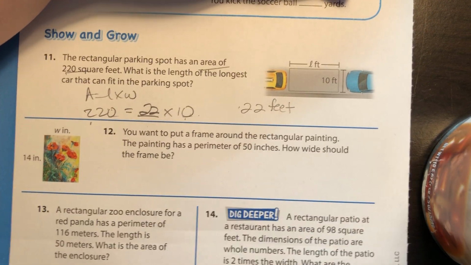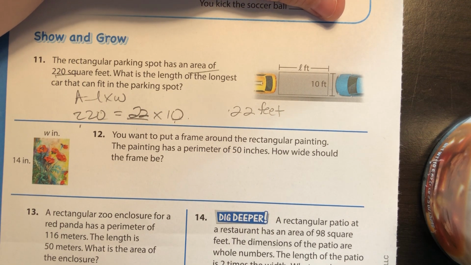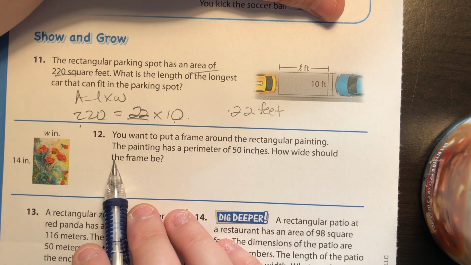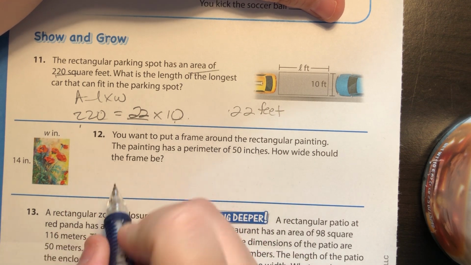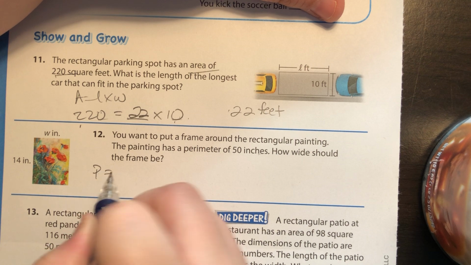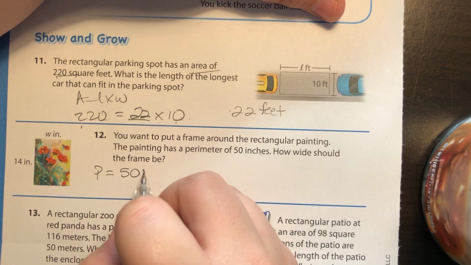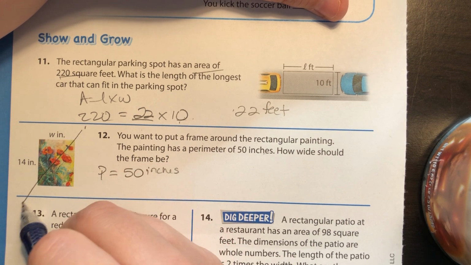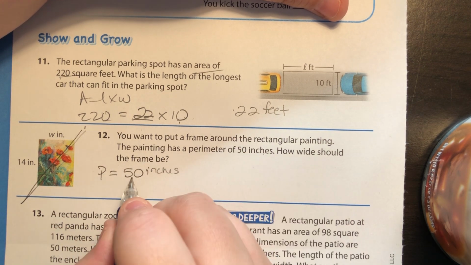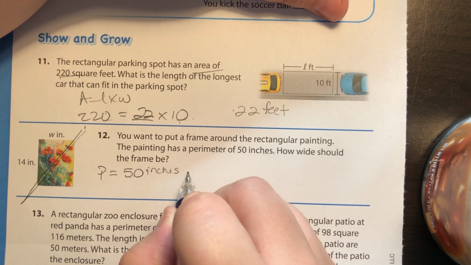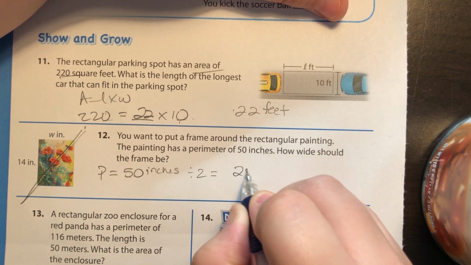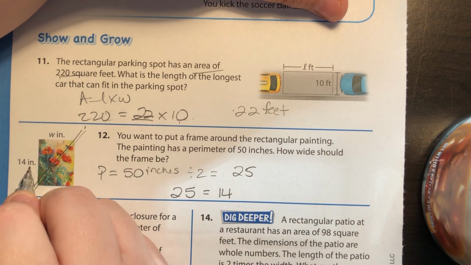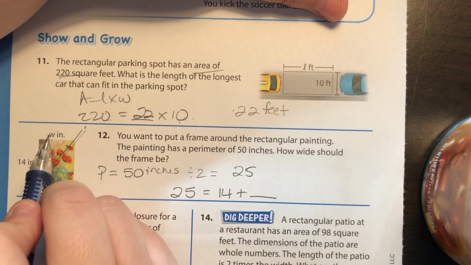Okay. Number 12. You want to put a frame around the rectangular painting. The painting has a perimeter of 50 inches. How wide should the frame be? In other words, the perimeter is 50 inches. But since you only have to find one length and one width, not all 4, let's divide that by 2. So 50 divided by 2, that's 25. So 25 equals 14 plus whatever is missing.